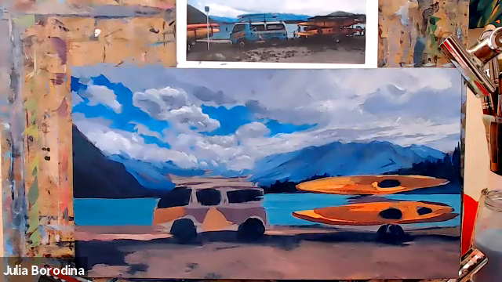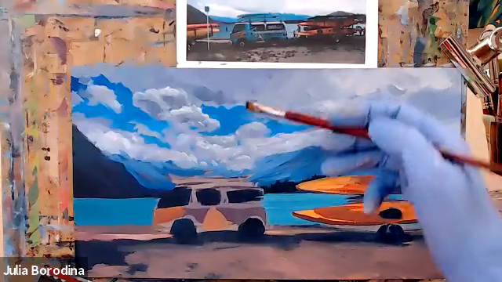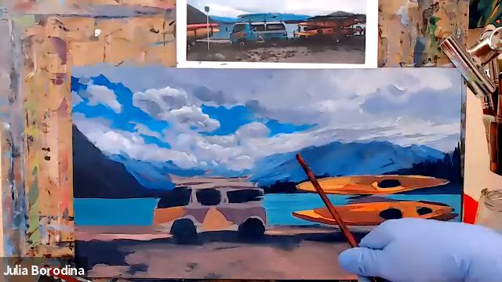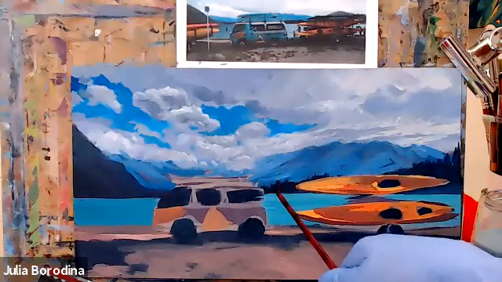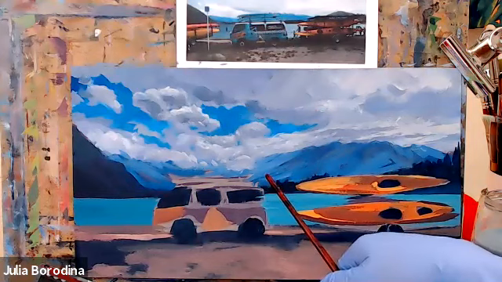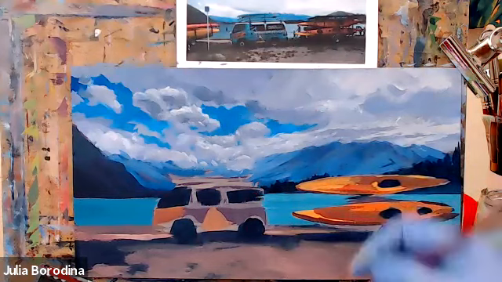We need to be careful with the types of blues we'll be using. You can use whatever combinations you prefer, as long as they don't clash with the sky, with the mountains and the water. It depends what you've used. It might be slightly different to mine.